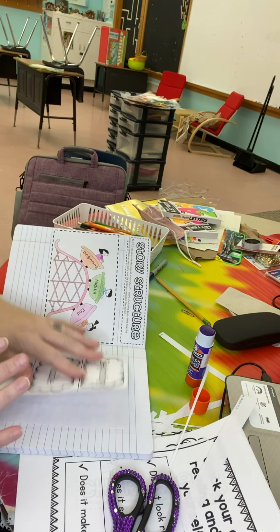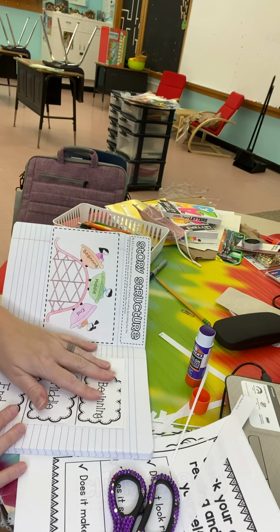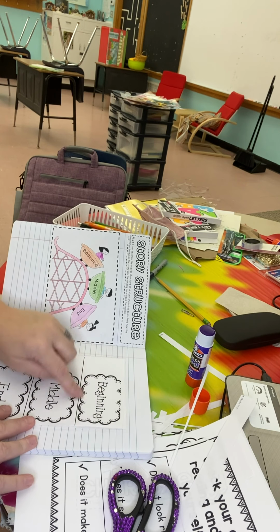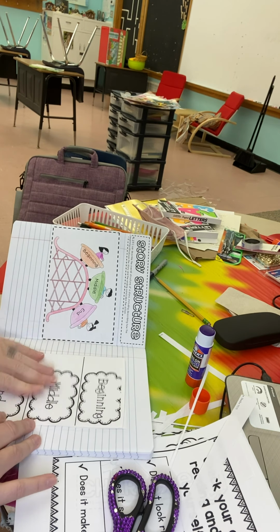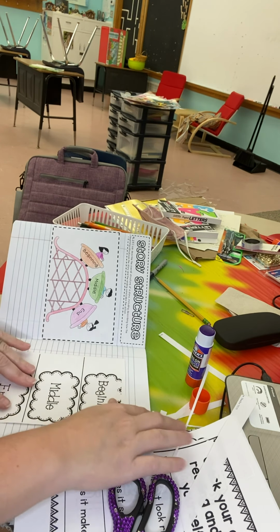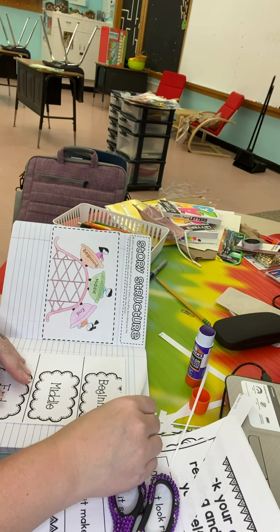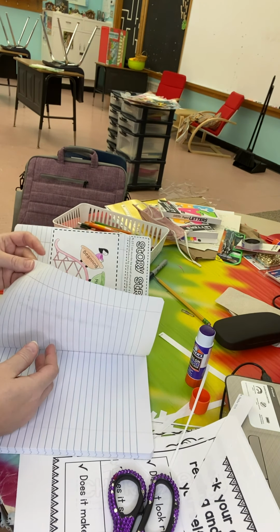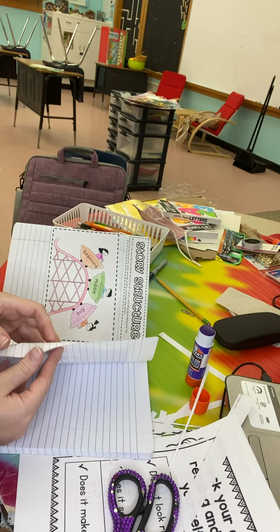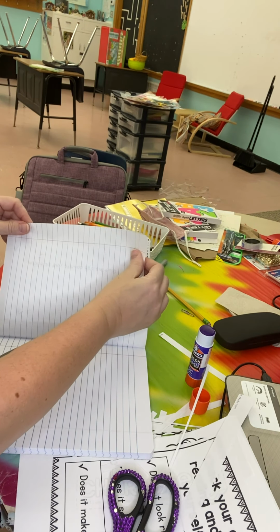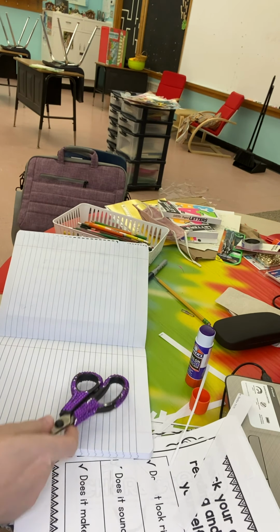Okay. Oh, and before you glue it, you can color it. I forgot to color it, but you can color this beginning, middle, and end. Okay, I'll leave that for you to do. Then we're going to turn the page. Again, we're just getting this ready for the week's lesson. We'll go over all this stuff during the Zoom classes.